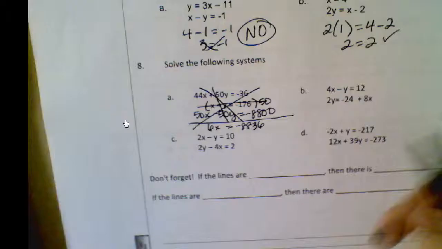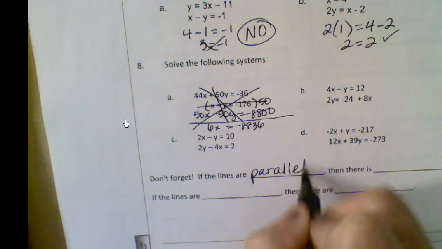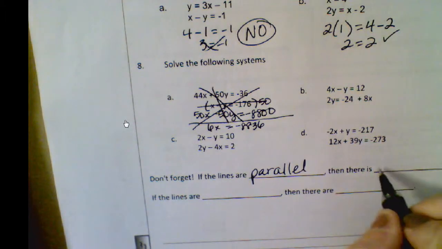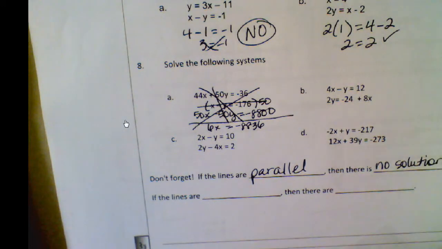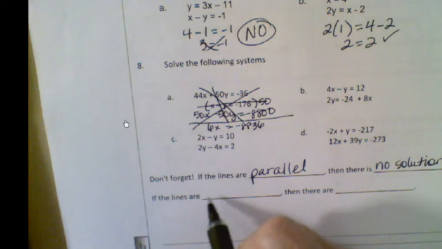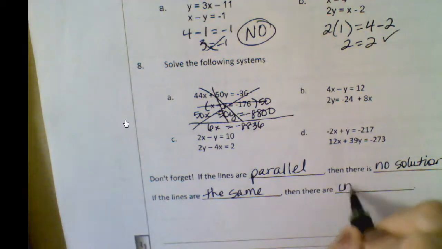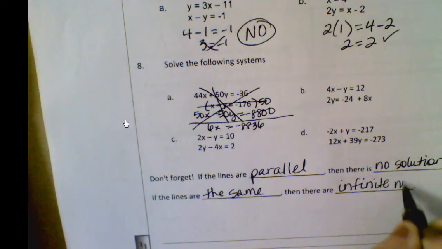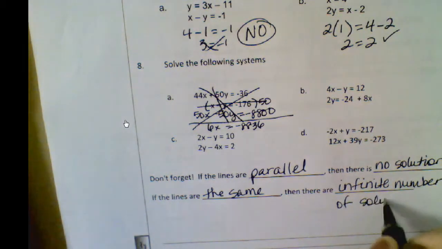Don't forget that if the lines are parallel, think about if two parallel lines ever cross. Do two parallel lines ever intersect? No, they don't. Then there is no solution. If the lines are in fact the same, they're two lines that actually lay on top of one another, then there are an infinite number of solutions. When we go over this in class, we'll talk about that a little bit more.